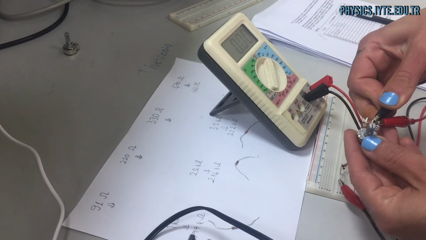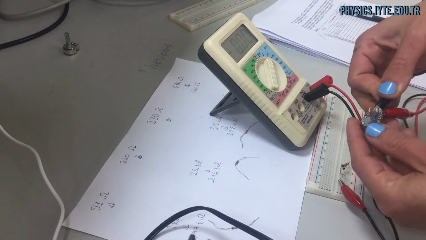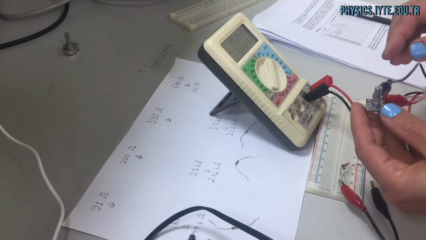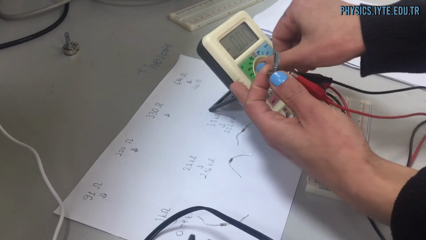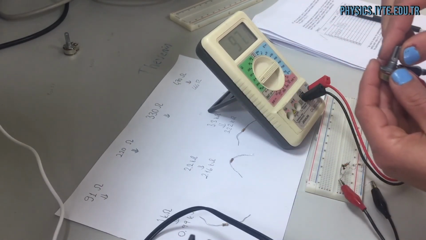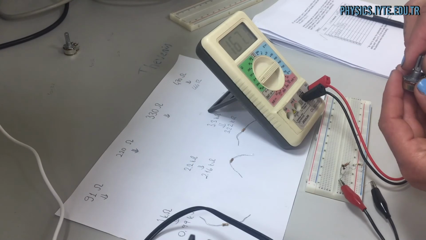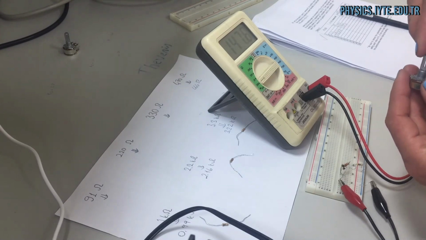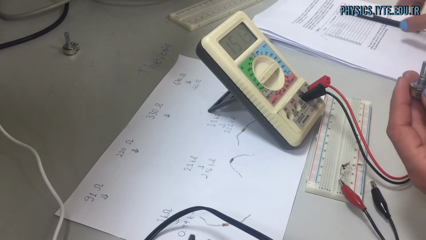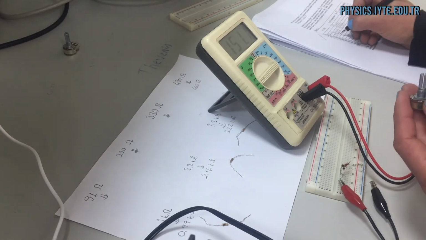Next, the value of resistance will be set as 150 ohms, which we can note as 151 ohms.